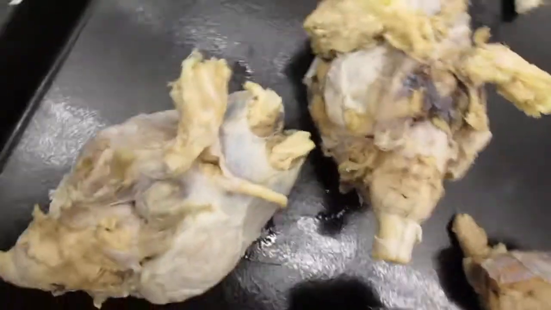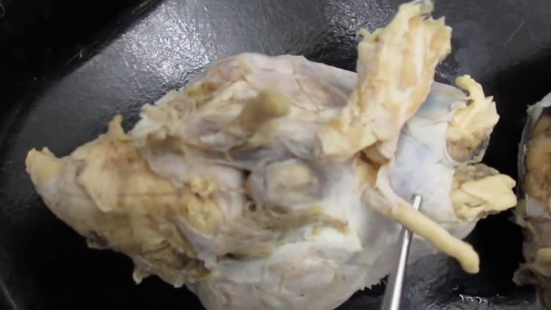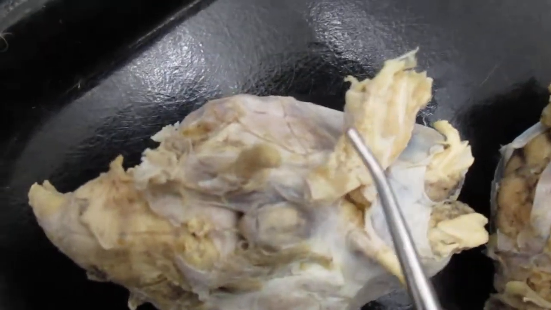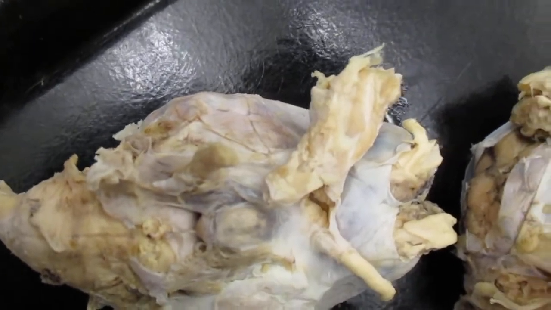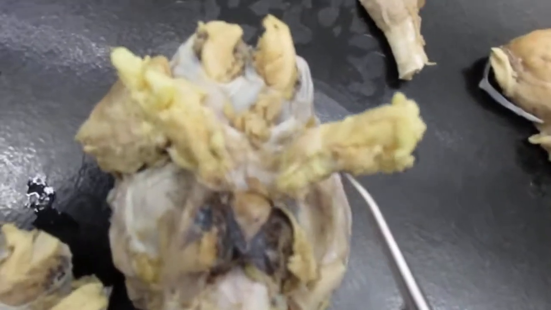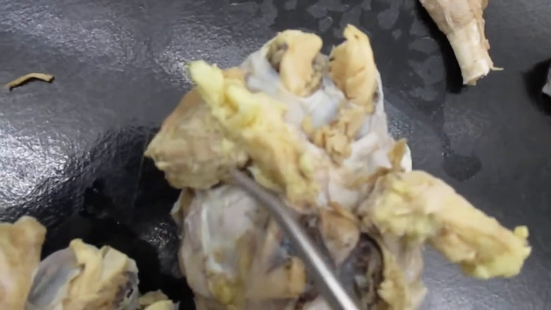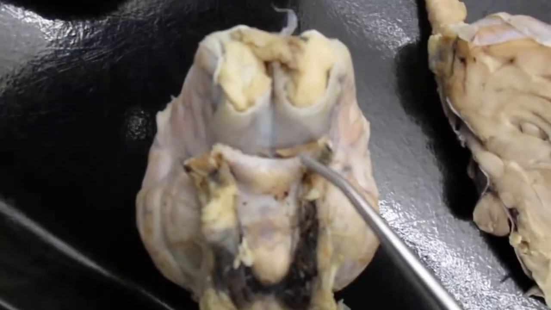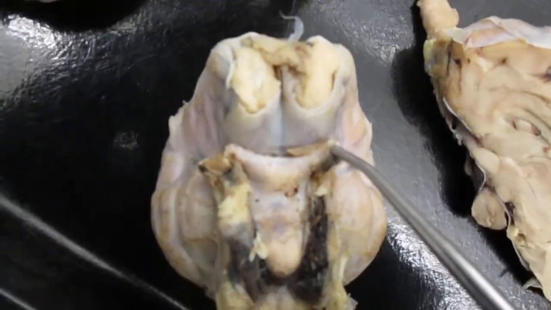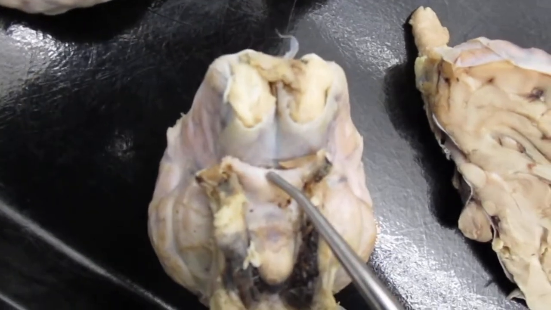And right over here on the sheep brain, we can see the optic nerve, or cranial nerve number 2, right there, and right there. Still got some fat on it. We see the optic nerve here and here. And right here, I've carefully removed all the fat and muscle away, and you can see the optic nerve right here and right there. This place right here is called the optic chiasm.